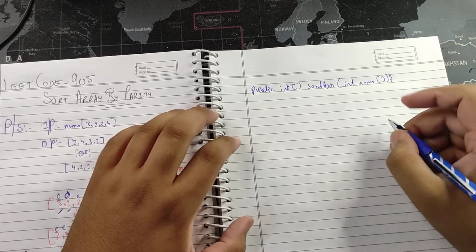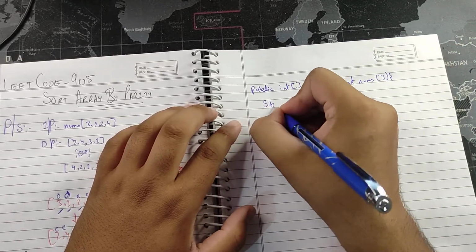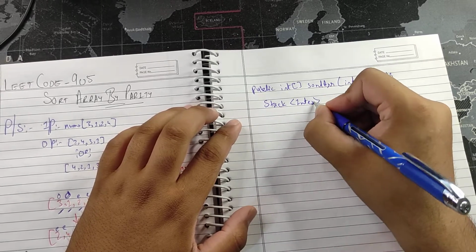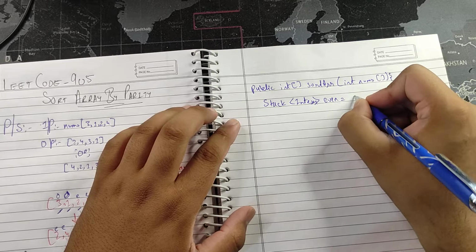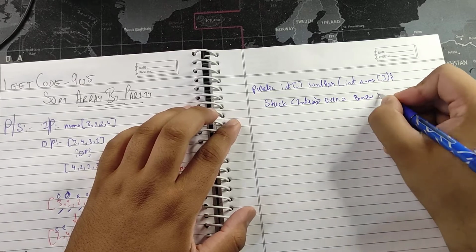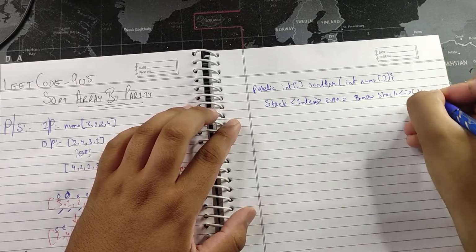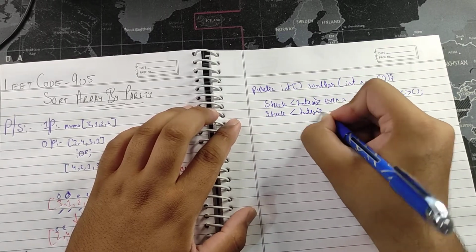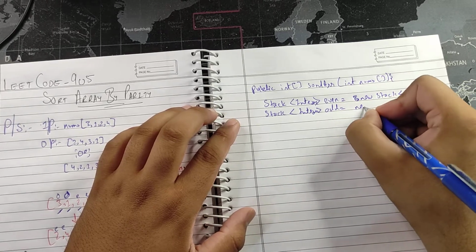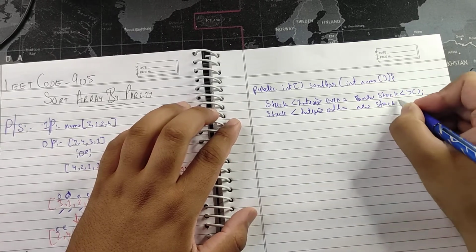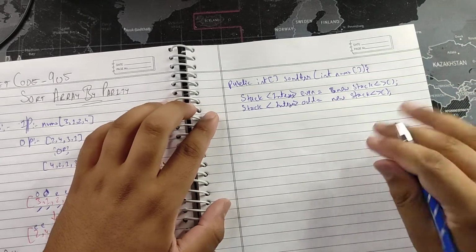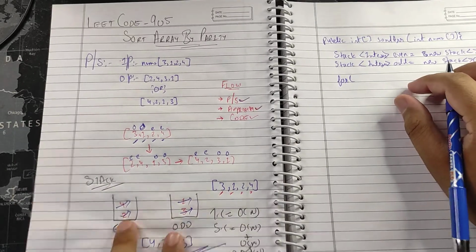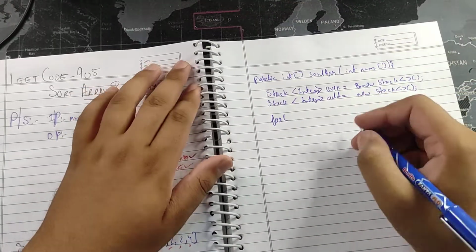Now my first job is to create a stack. I will create a stack of integer and call it even, equals new Stack. Similarly, I will create a stack of integer for the odd one as well, new Stack, odd. Now my first job is to fill my stacks.